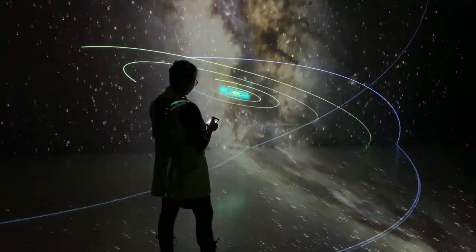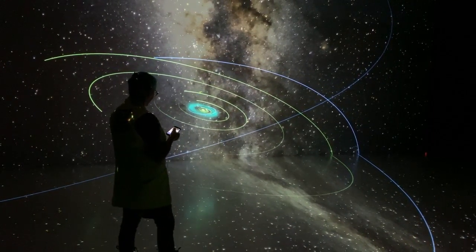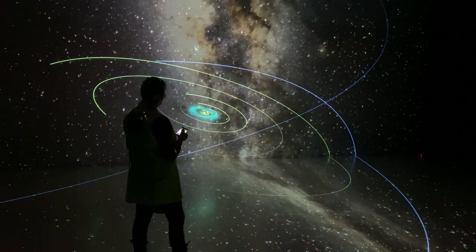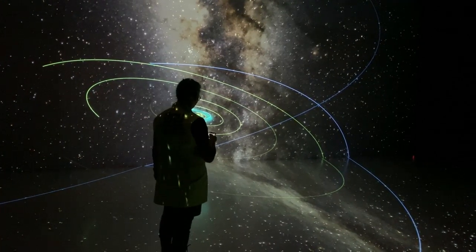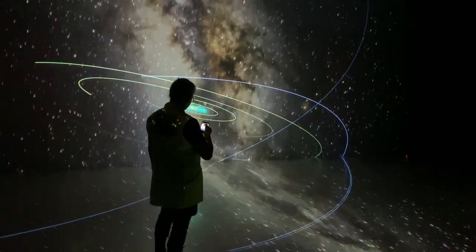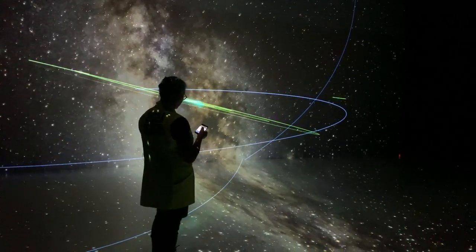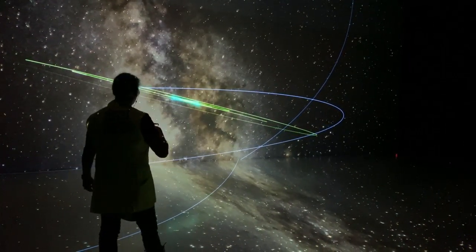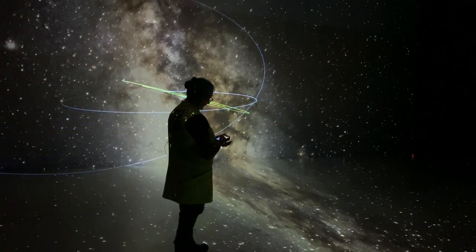Then in the asteroid belt there is the dwarf planet Ceres. Then we have Jupiter, Saturn, Uranus, and Neptune. And this would be the orbit of Pluto. If you look at all the orbits of the planets from the side, you see that Pluto doesn't really fit in.